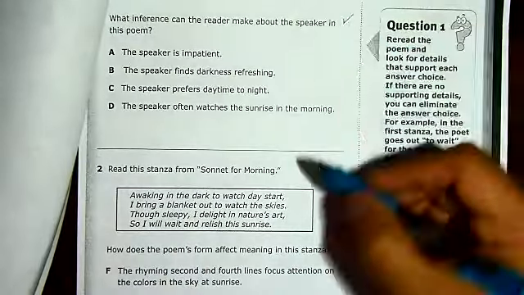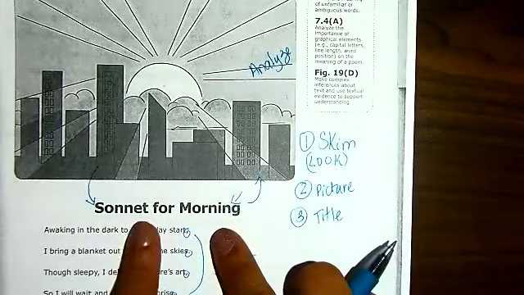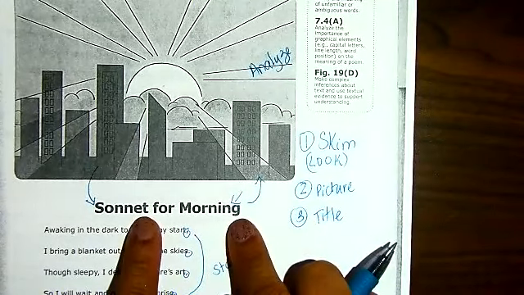Okay. Once you're done skimming and looking through the poem, you're going to look at the picture. Look at the picture and analyze it. Why is it there? What does it look like? What do you notice? What do you see? And kind of make an educated guess, an inference, as to what the poem is going to be like. Then from there, look at the title. This is called Sonnet for Morning. That's a picture of a morning, right? Okay, so the author put it there maybe to prepare us for what the whole subject or theme is going to be.